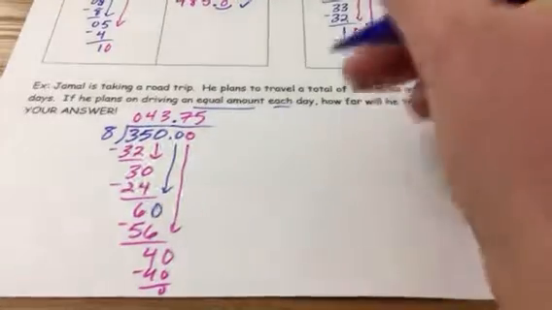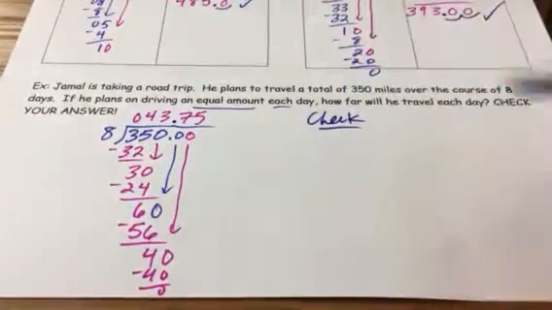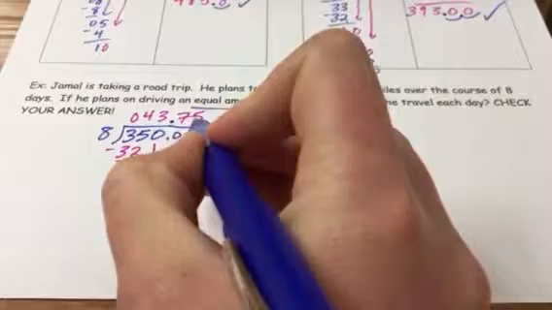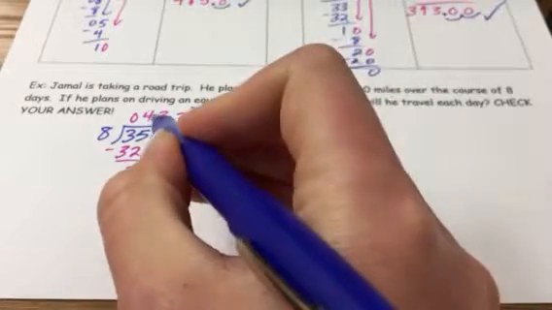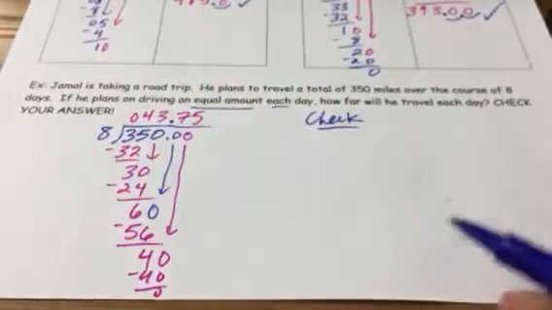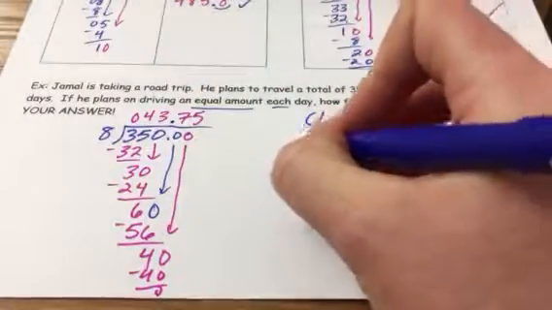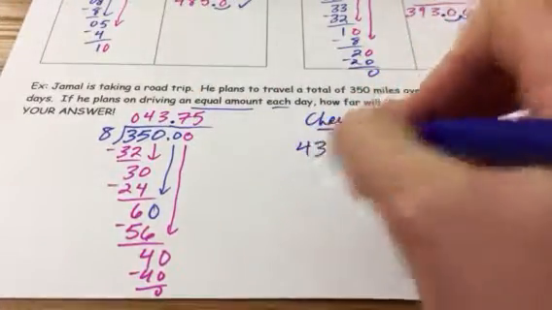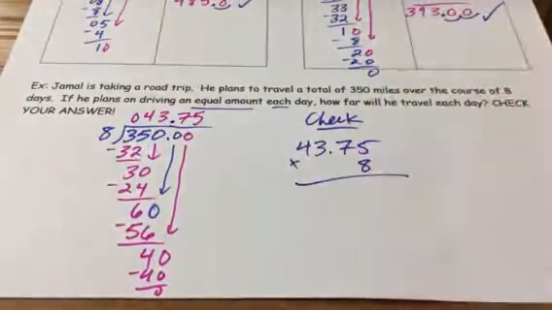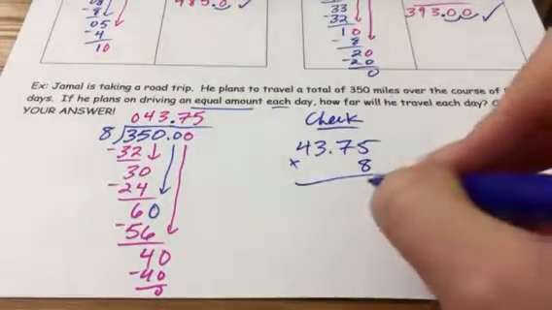But let's check our work. Let's check and make sure that makes sense. So I'm going to see if I'm driving 43.75 miles for 8 days. I'm going to multiply and make sure that's correct. I'm going to multiply normally.